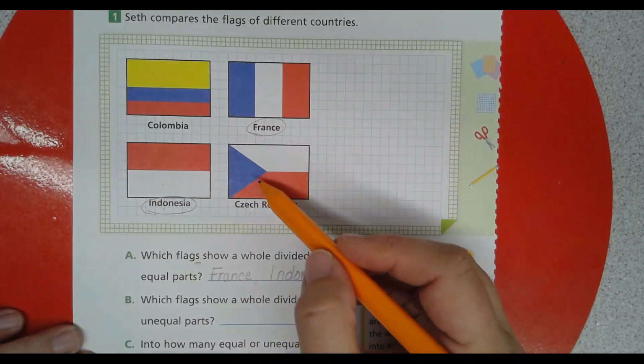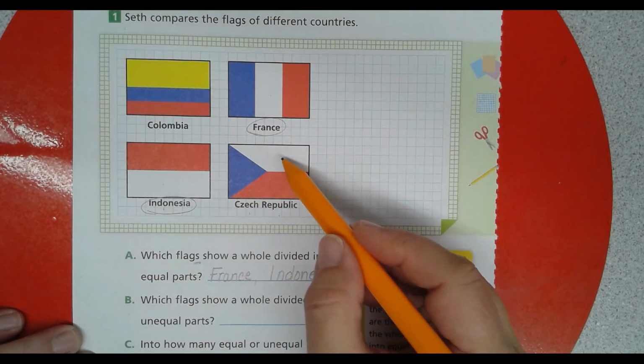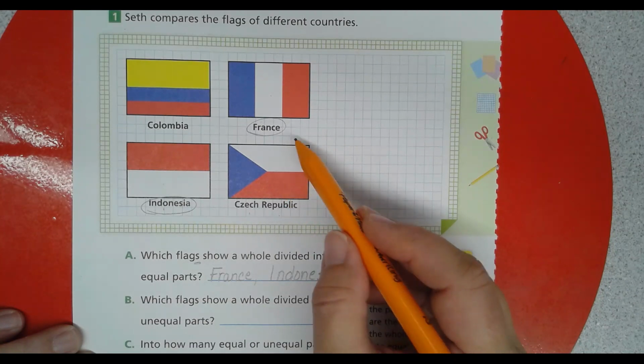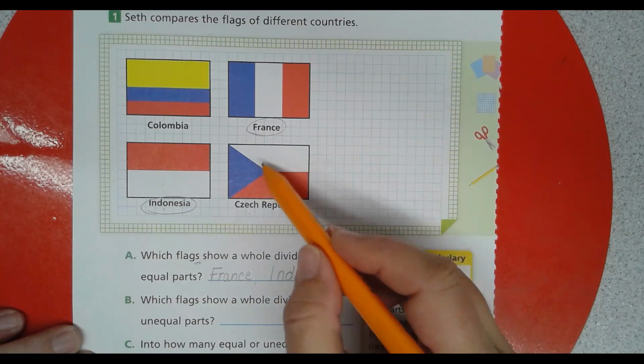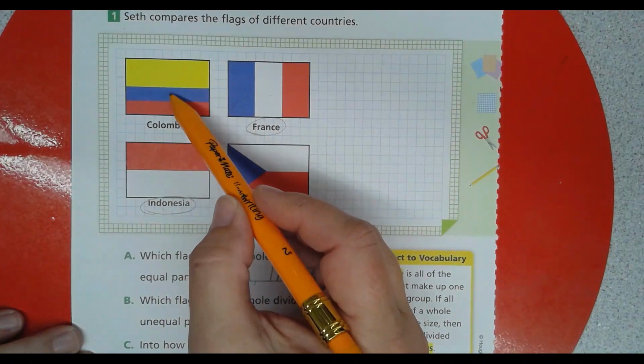Now Czech Republic, even though that's a cool looking flag, we've got a triangle, and then we've got two other shapes here. There's 1, 2, 3, 4 sides, so it's a quadrilateral. In Colombia, this yellow is bigger than the blue and the red.